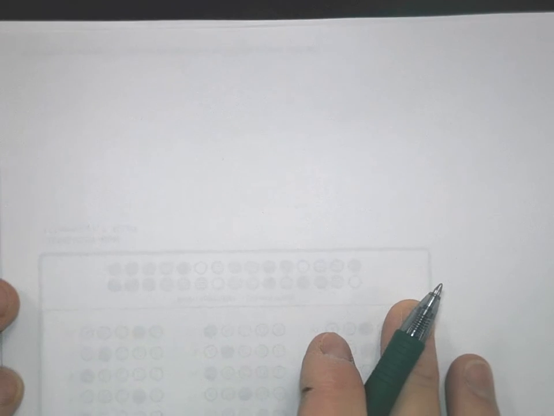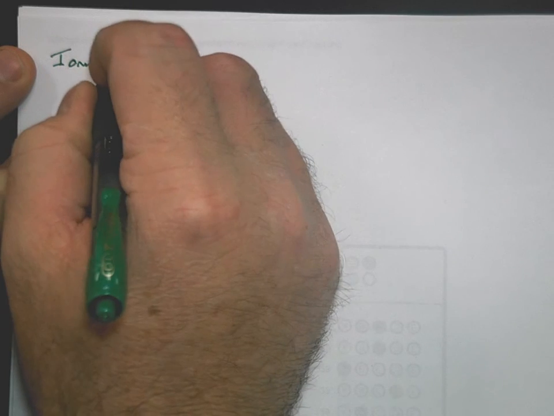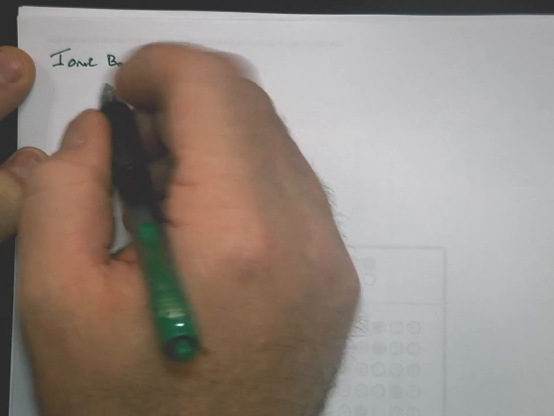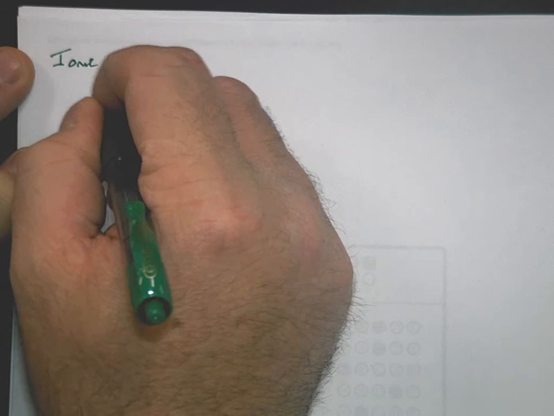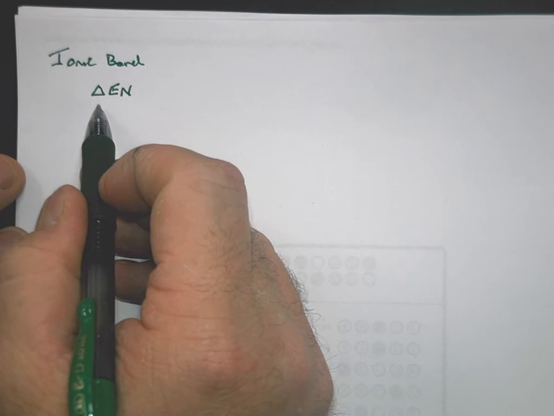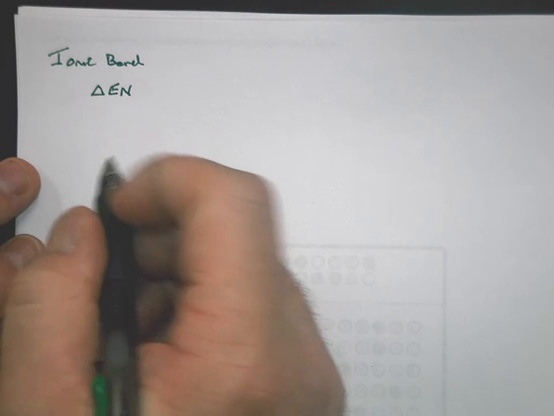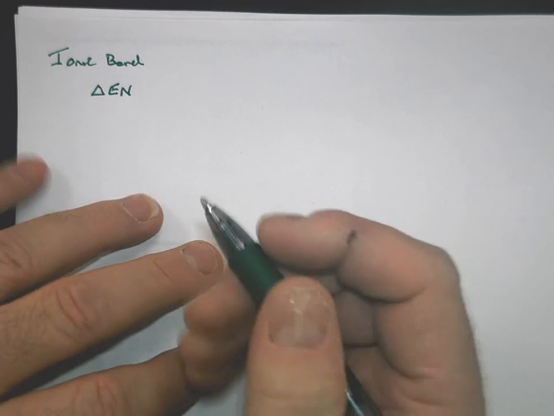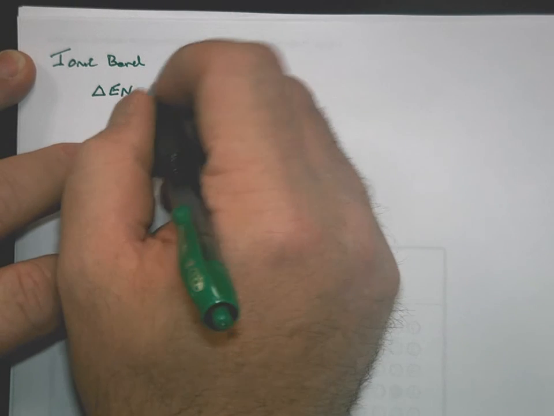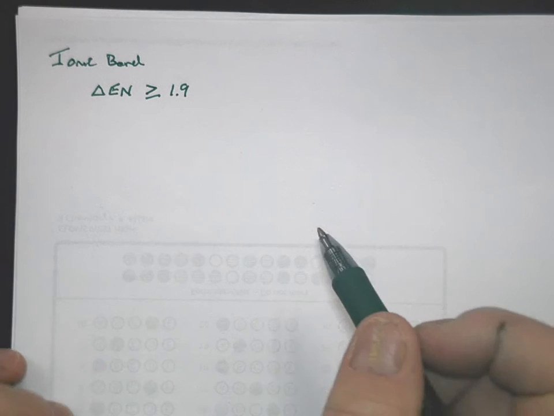If we have a large difference in our electronegativity, we have an ionic bond. Ionic bonds form when the electronegativity difference, you guys know that change in electronegativity, the triangle means the Greek letter delta, meaning difference or change, is greater than or equal to 1.9. Then we have an ionic bond.